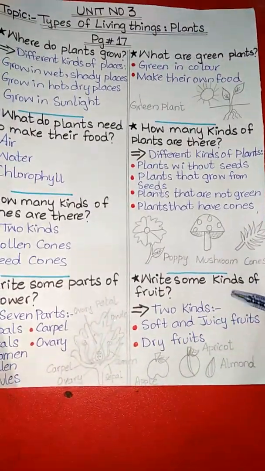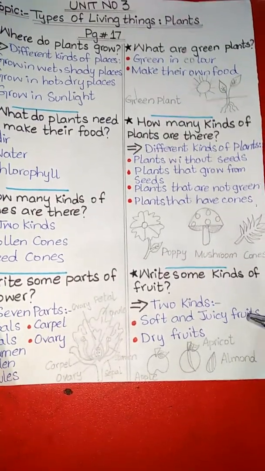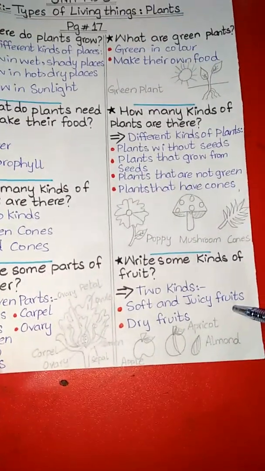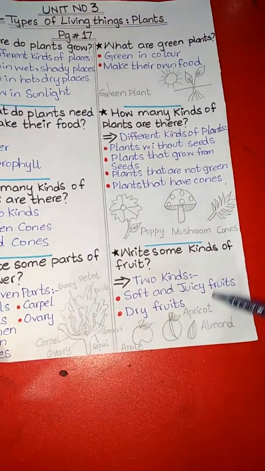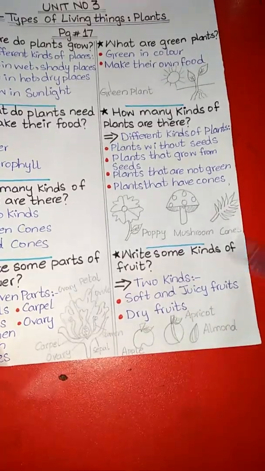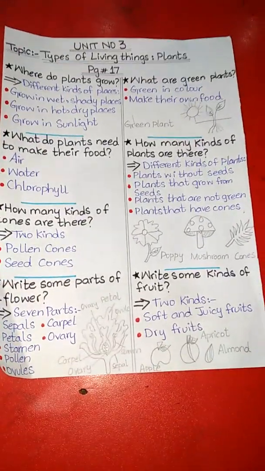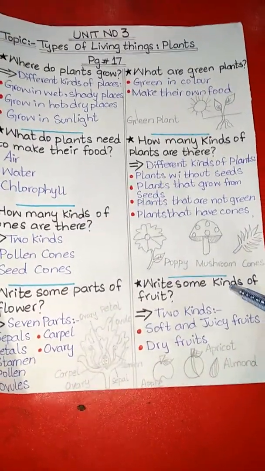The next is kinds of fruits. There are two kinds of fruits. Number 1, soft and juicy fruits like oranges, apples, pears and peaches. Number 2, dry fruits like coconuts, walnuts, bean pods. Now we complete the lecture and this unit.